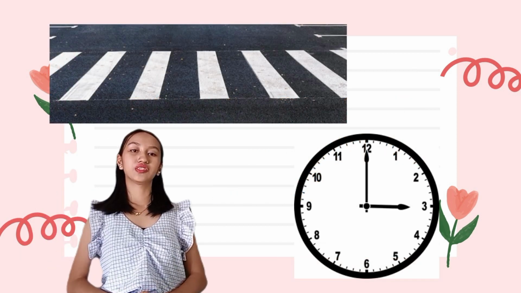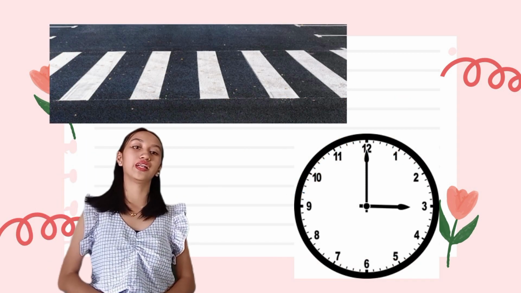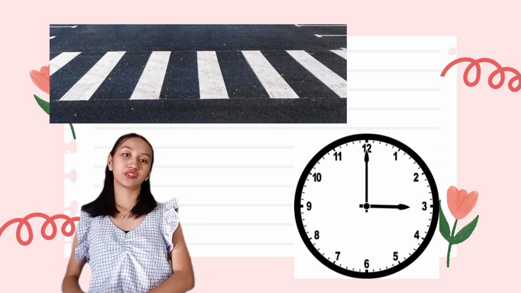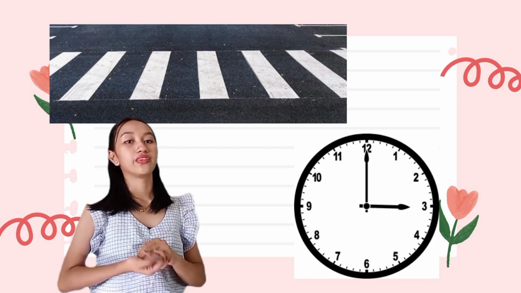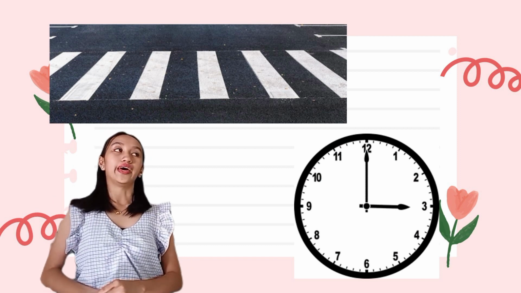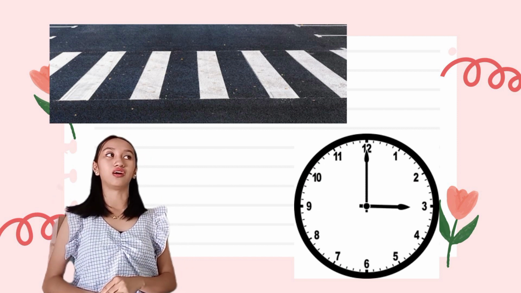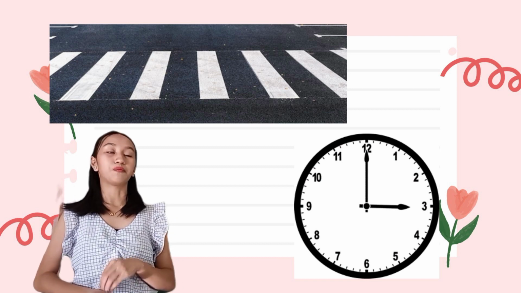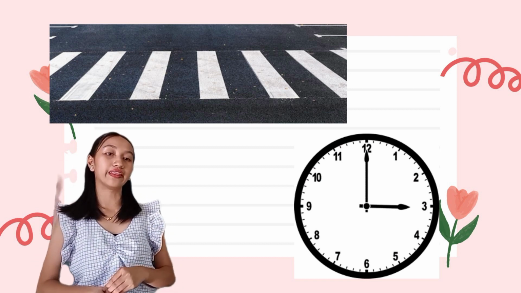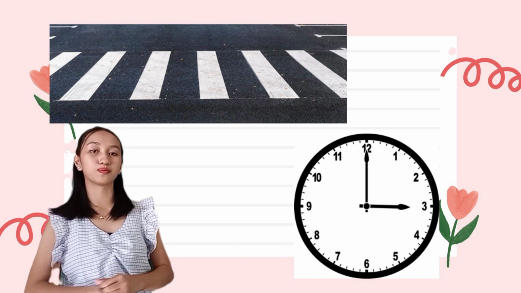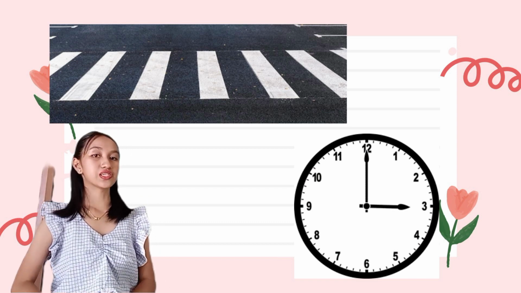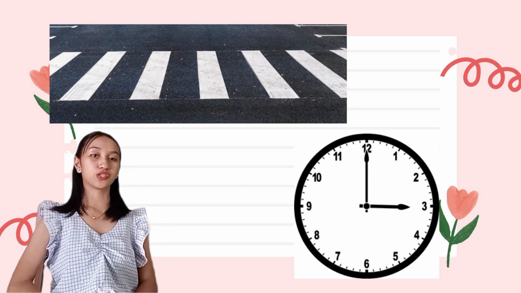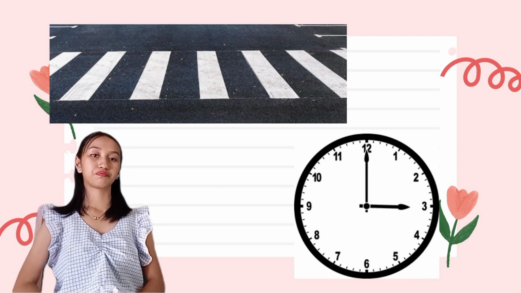We come across different examples of parallel and perpendicular lines in daily life. Now before we start, I want you to observe these pictures and think about which of these pictures represents the parallel lines and the perpendicular lines. Parallel lines and perpendicular lines are important concepts that we should learn in geometry.